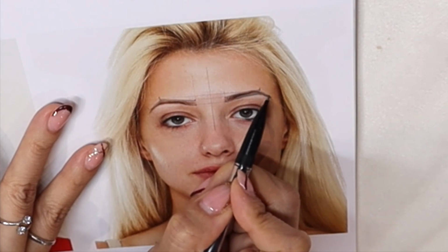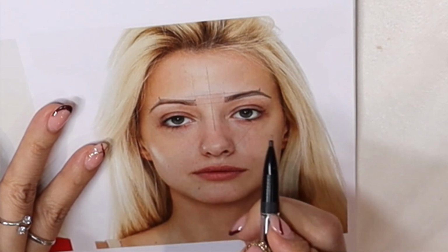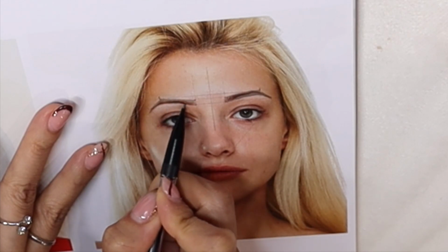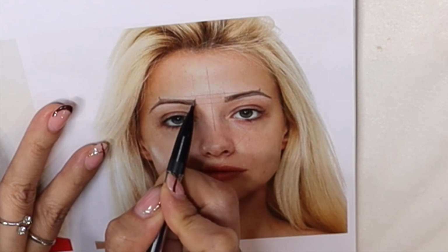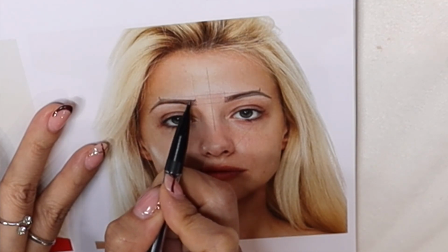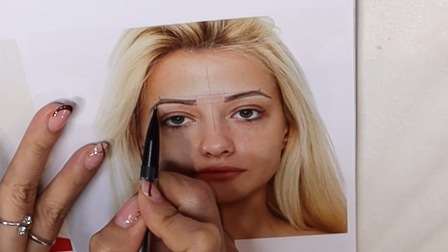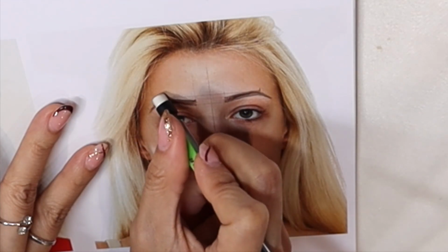So now I have my shape. I'm going to darken it, that way you can see better in the camera. She has this whole top front part right here that we need to fill in. Okay, so now I'm going to soften the arch.